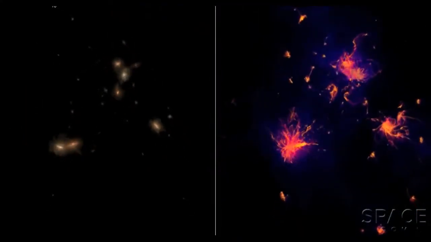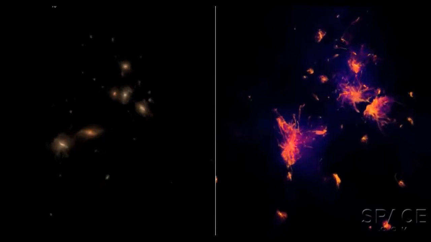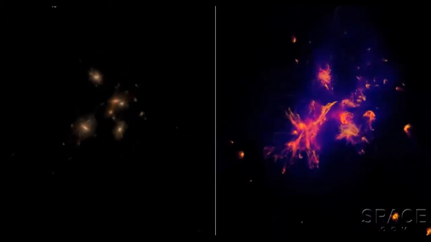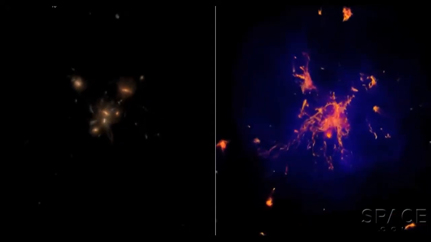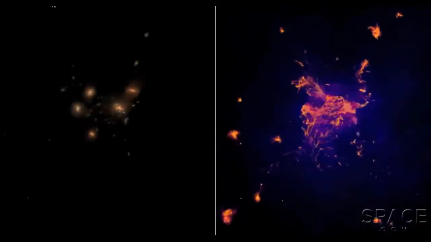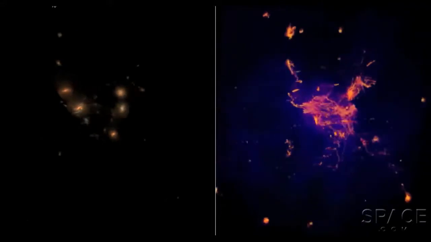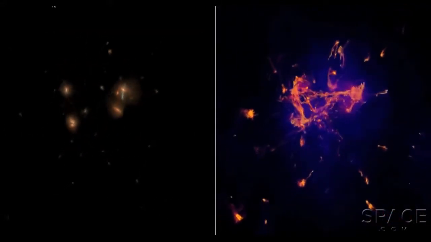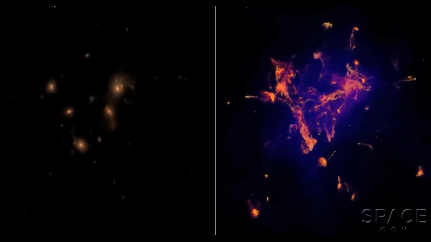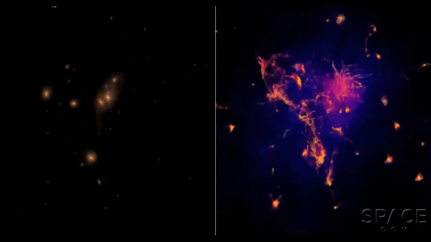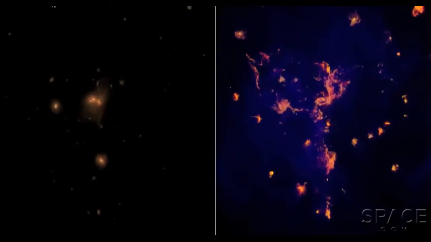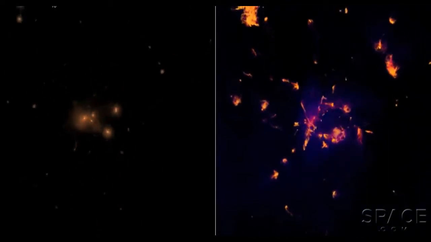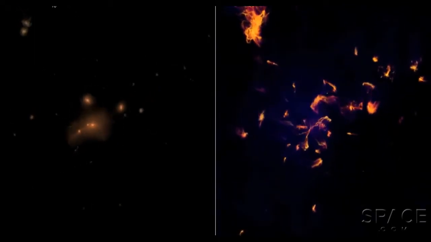Now here, we watch some of the earliest galaxies in swirling interaction over billions of years. The view in normal starlight is on the left. But on the right, we can now watch the gas density of the same events. This is how spiraling galaxies disrupt one another on their way to joining together to form a giant elliptical galaxy.